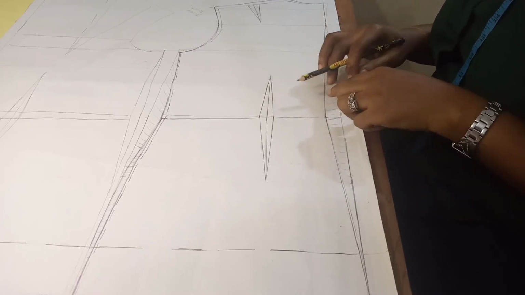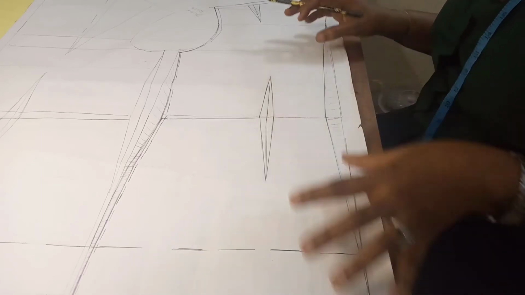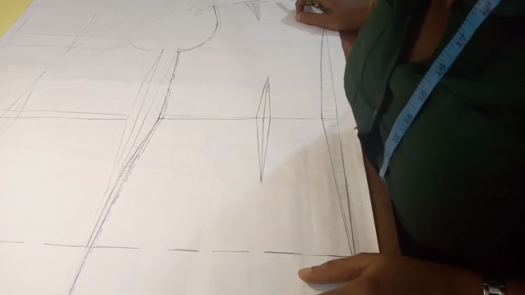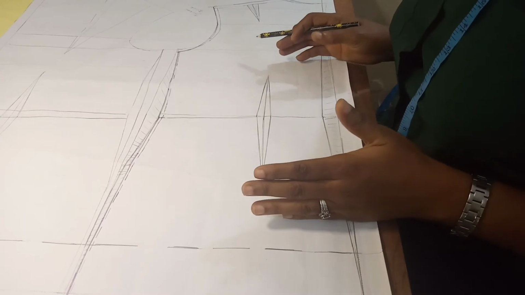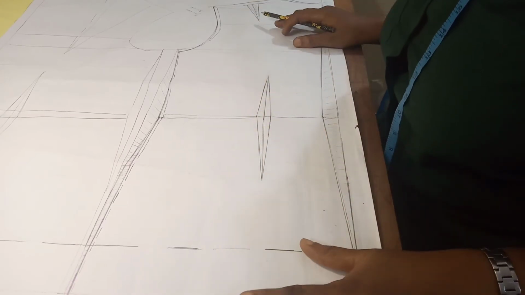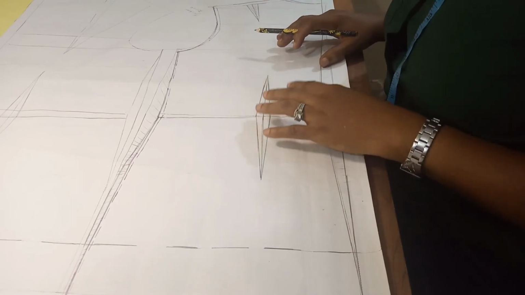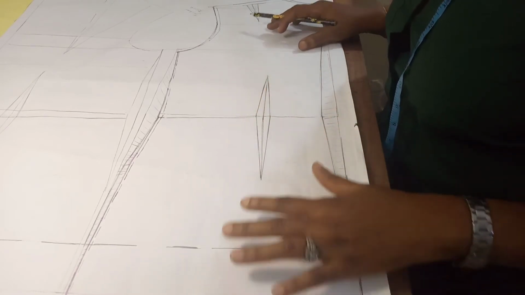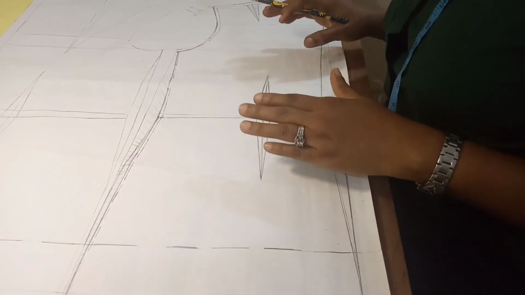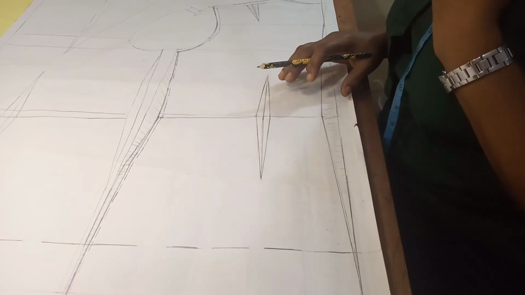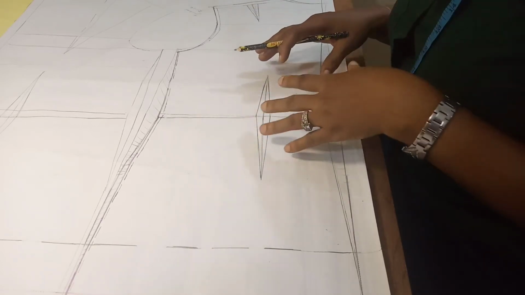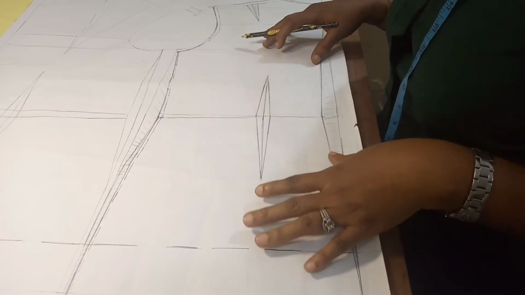So redraw your slanted back. That is for the loose fitting block of this jacket block. But this is just the basic jacket block, and this is the back. It also depends on how fitted you want it. So like I said, this is 2 cm ease around it, and that's what we're working with.